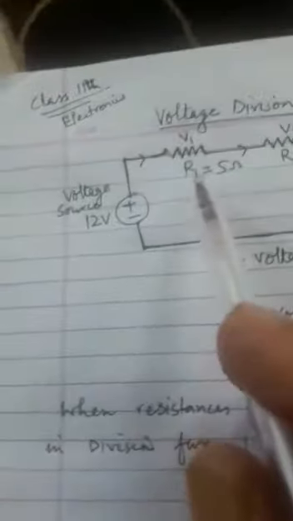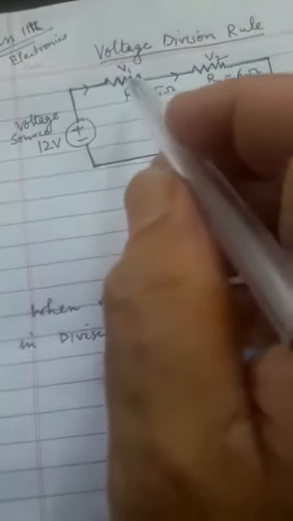So dear students, for example, you have got here a resistance R1 is equal to 5 ohms, resistance R2 is equal to 6 ohms. How will you get the value of V1, the voltage across this resistance R1? You have got the formula here. V1 is equal to voltage source, 12 volts, into R1, R1 is 5, divided by R1 plus R2, that is 5 plus 6.